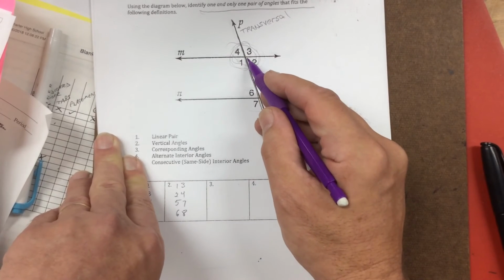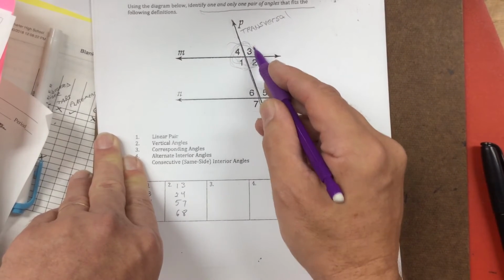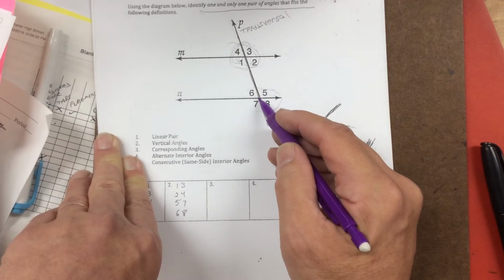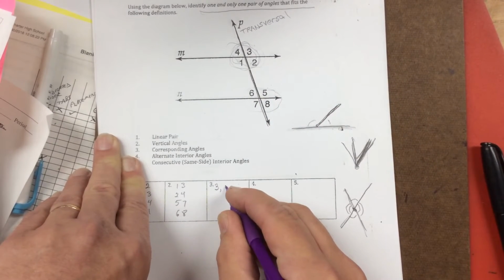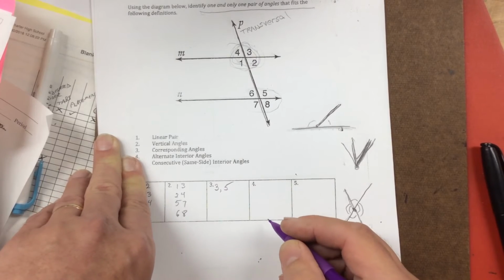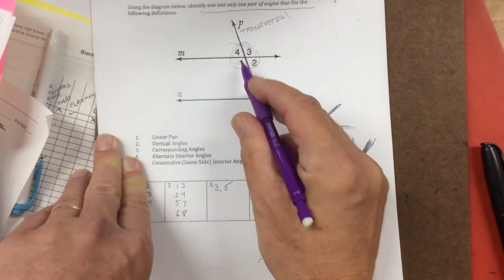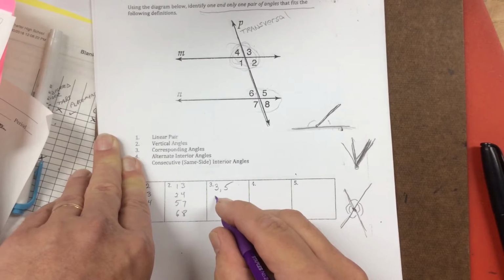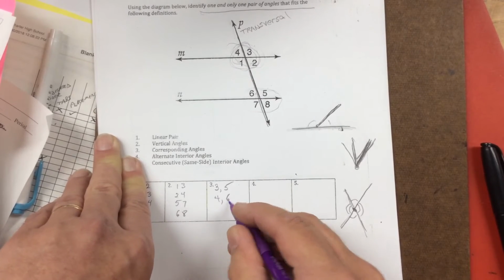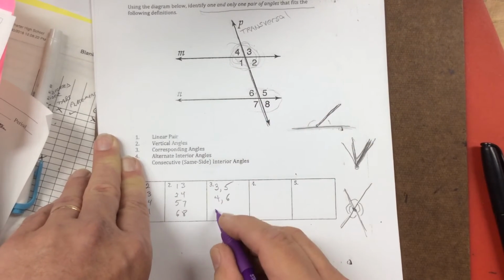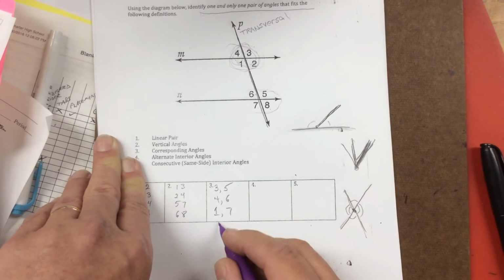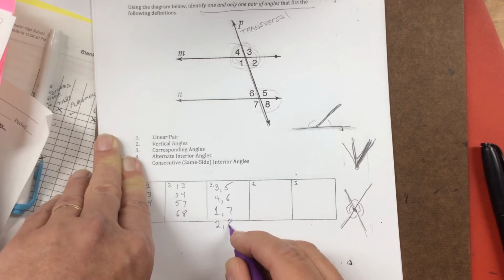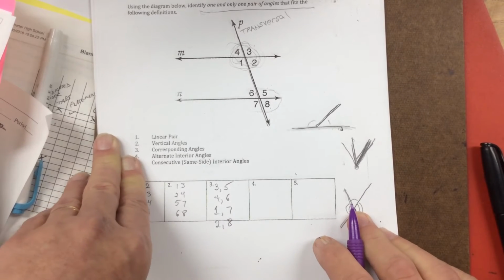They are the angles that are in the same relative position in the two intersections. So if you're looking here, the 3 is on the upper right side. Down here, the 5 is on the upper right side. So 3 and 5 are corresponding angles. 6 and 4, upper left side. 1 and 7, lower left side. 2 and 8, lower right side. Those are the ones that correspond.